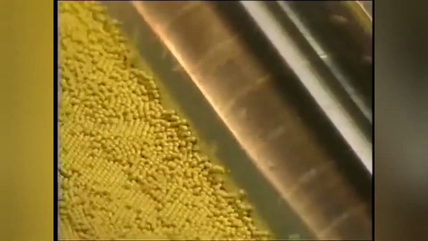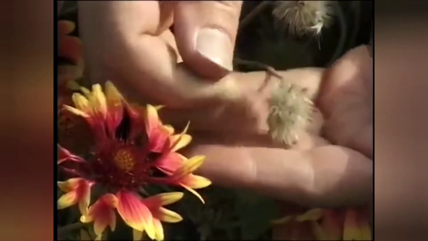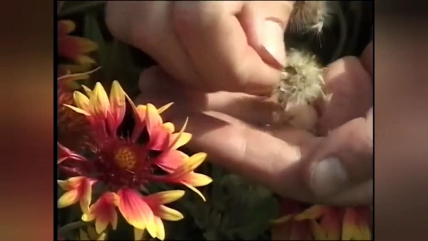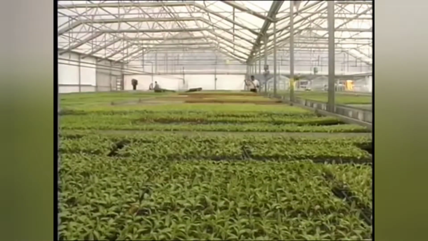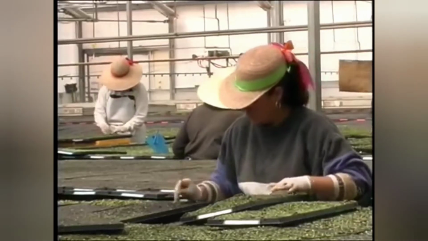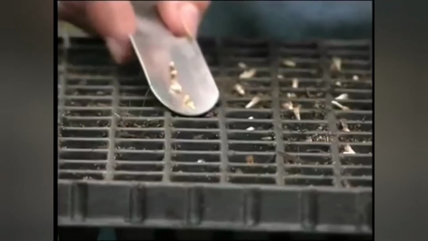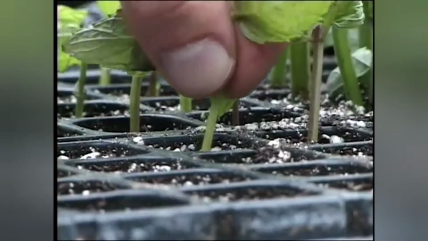So what exactly is plant propagation? Plant propagation is the reproduction or multiplication of plants using seeds or other various tissues from a parent plant. To put it another way, plant propagation simply means making more plants. All of the many techniques of plant propagation fall into one of two main categories: seed and vegetative reproduction.